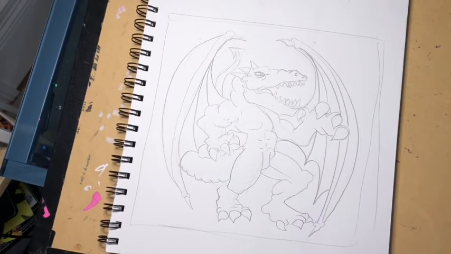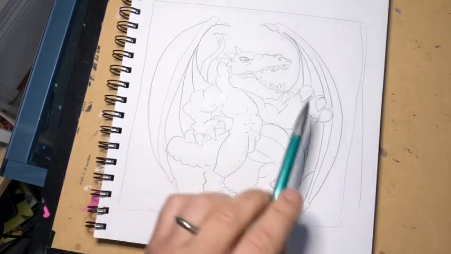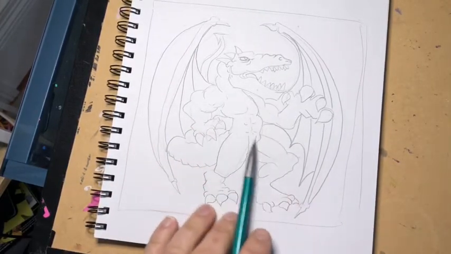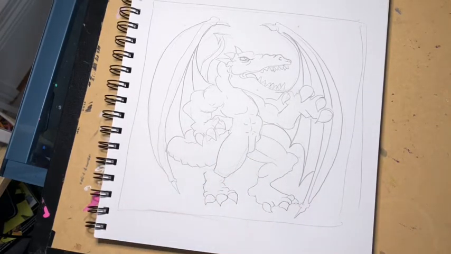So there you have it, guys. There's my little dragon. I haven't done any shading. This is all outline work. Okay, we're going to do shading next time around. I'm going to show you how to shade with some textures, which will be the next focus for our creatures.